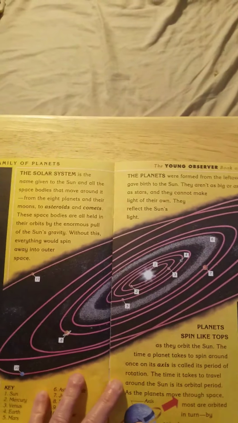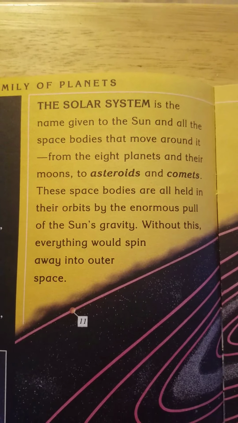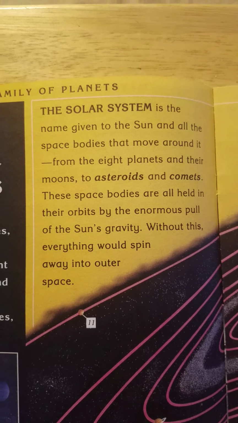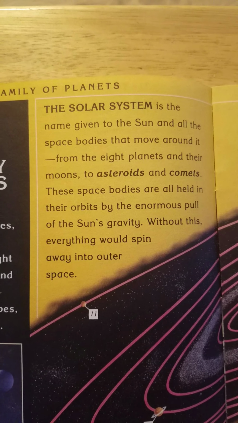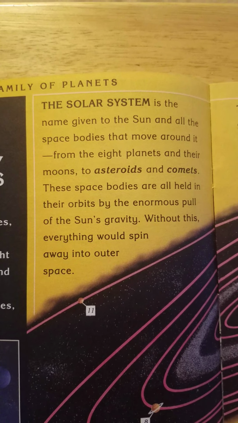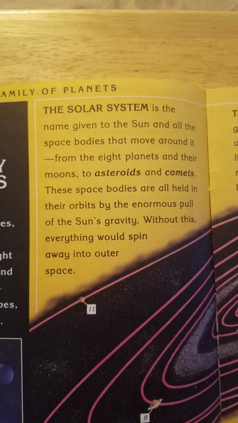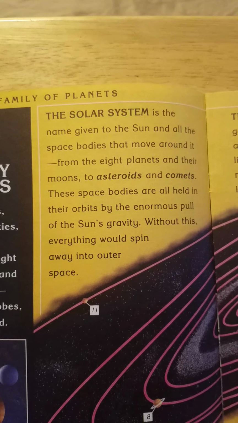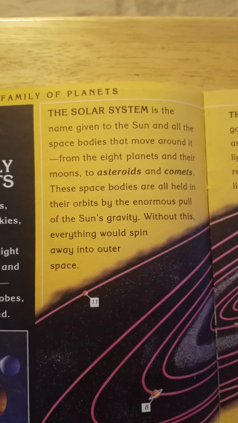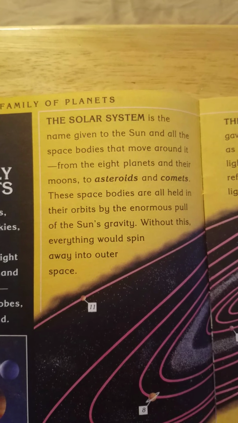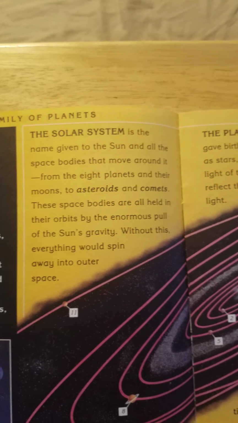Get to the right page here. Okay, here we go. The solar system is the name given to the sun and all the space bodies that move around it, from the 8 planets and their moons to asteroids and comets. These space bodies are all held in their orbits by the enormous pull of the sun's gravity. Without this, everything would spin away into outer space.